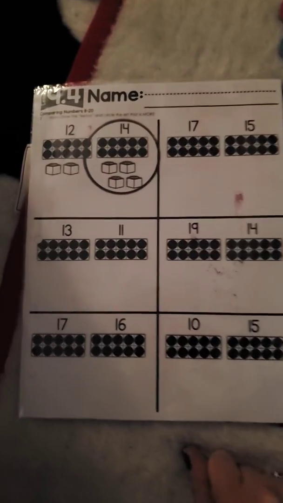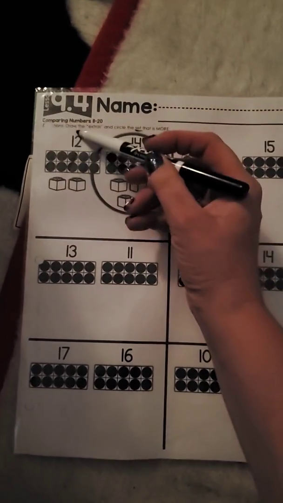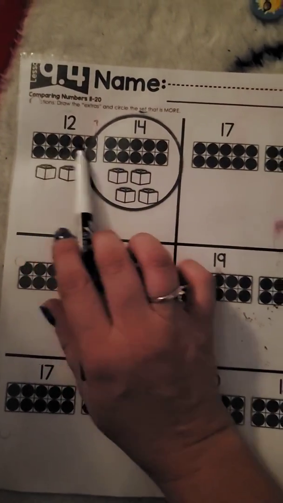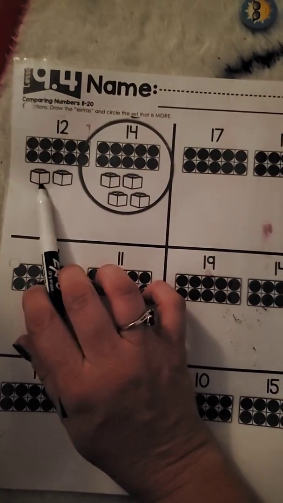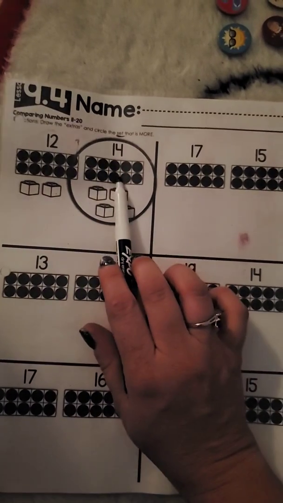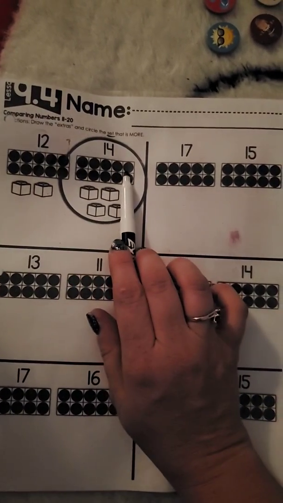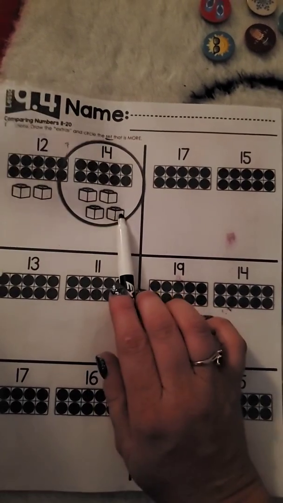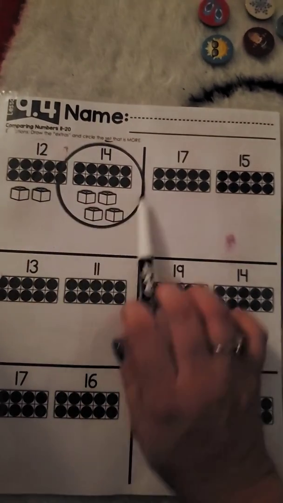All right, we're going to go ahead and then we're going to flip it over. This is a little bit different. They're giving us the number on top. So we have 12 here, as you can see. And then they gave us one 10 frame and 2 counters, 2 extras. So we have 10, 11, 12. Same with 14. They gave us a tens frame. So we know that's 10, 11, 12, 13, 14. And they circled which one was more.